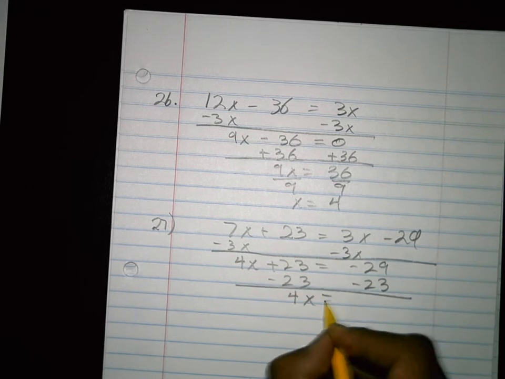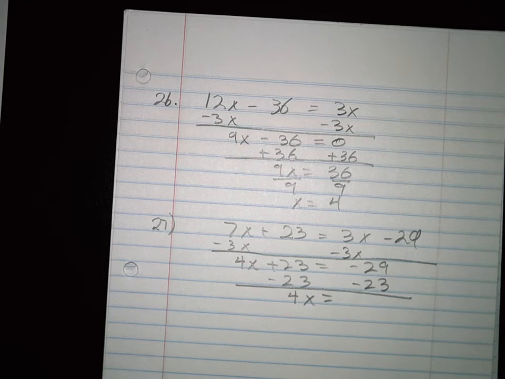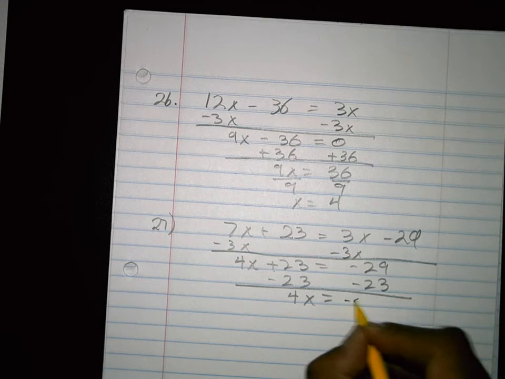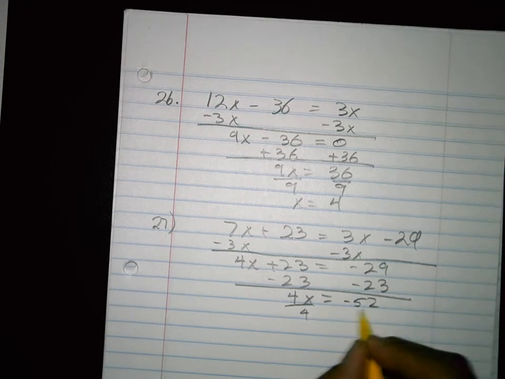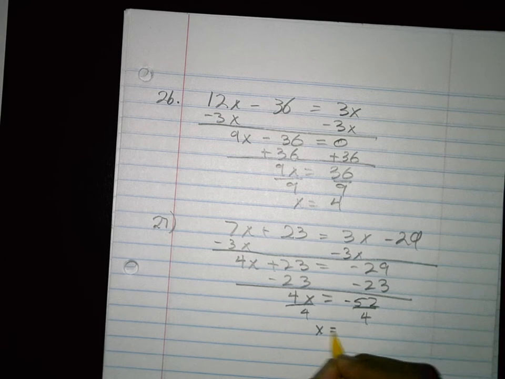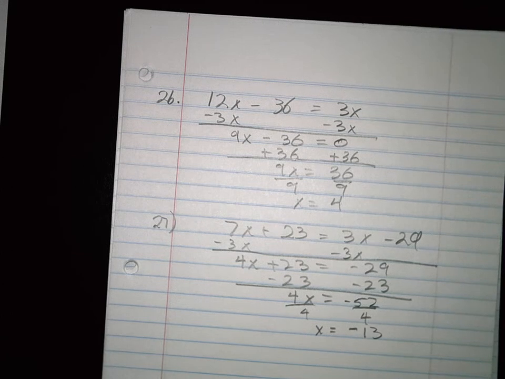All right, 4x equals negative 52. Divide by 4. And x equals negative 13.